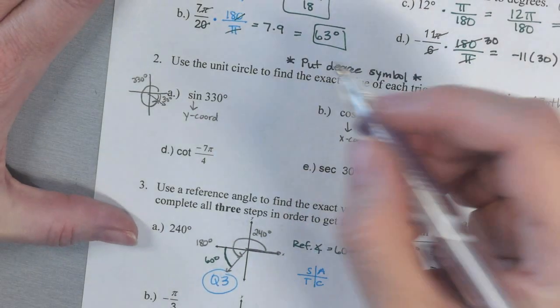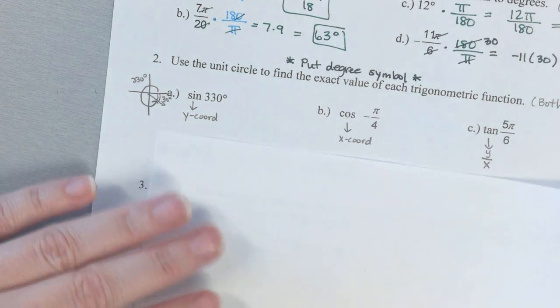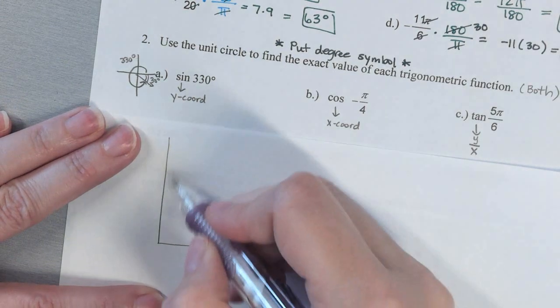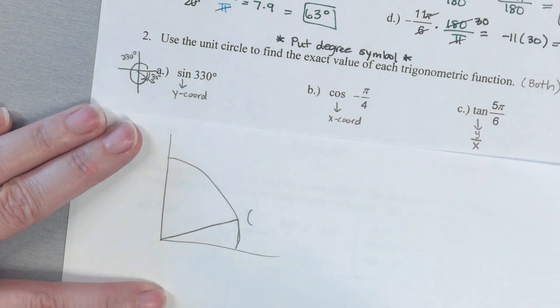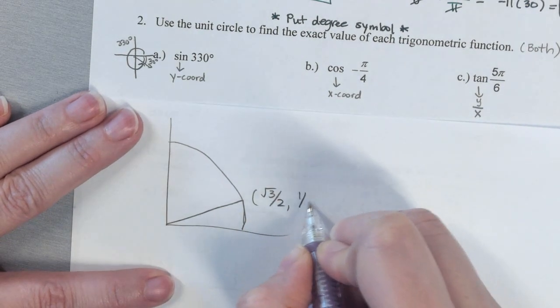So all we have to do is use that to help us. Okay? So if you know at 30 degrees, and I'm just going to use a different sheet so I can write larger. Okay? If you're looking at your 30 degrees, okay, what is the point here? Yes.